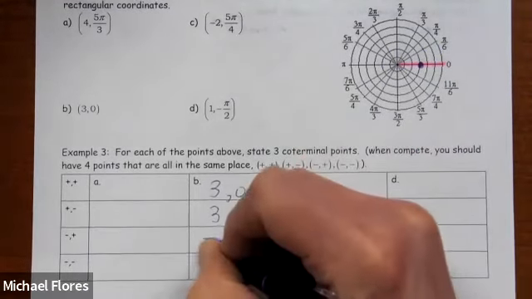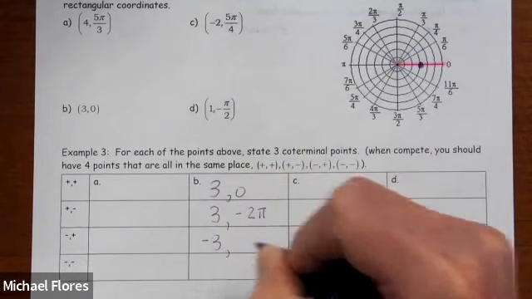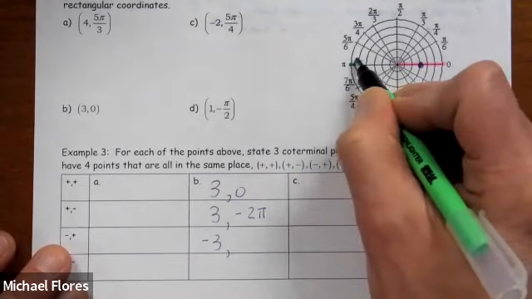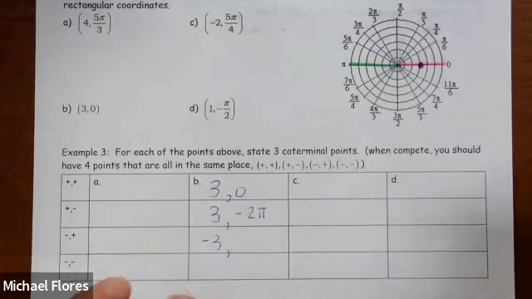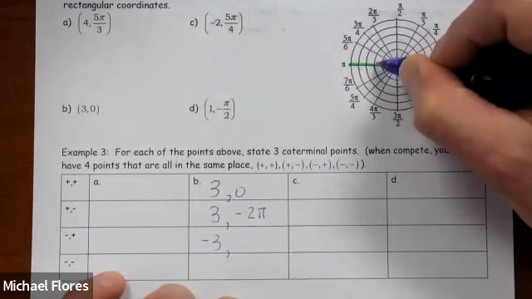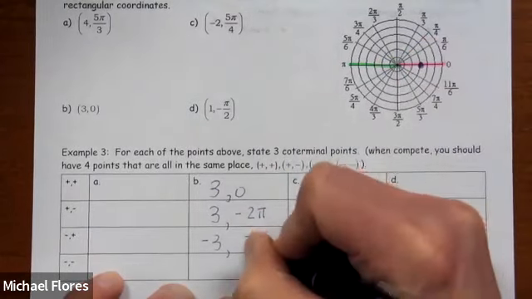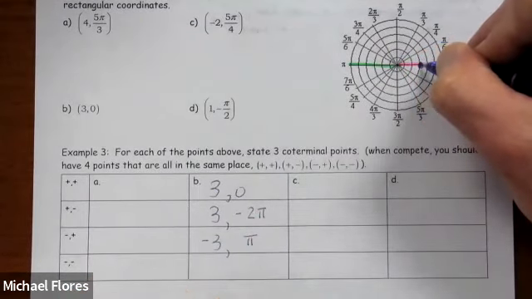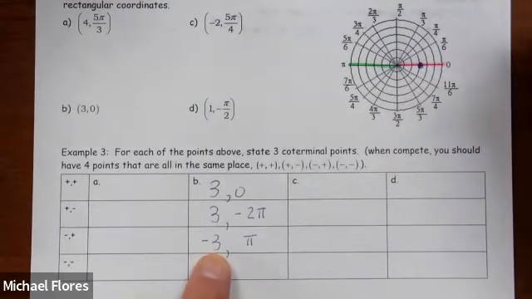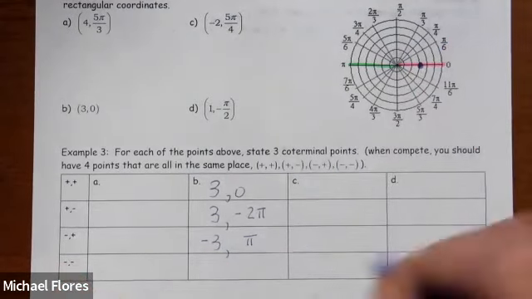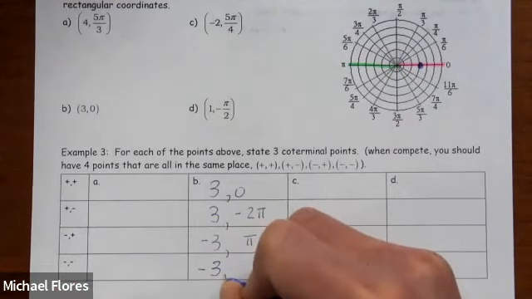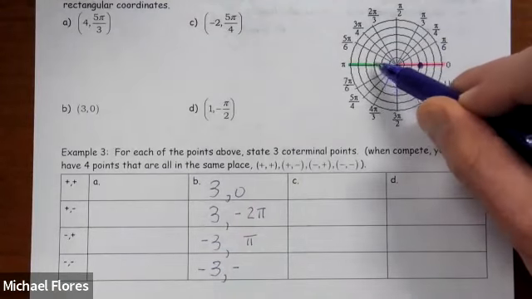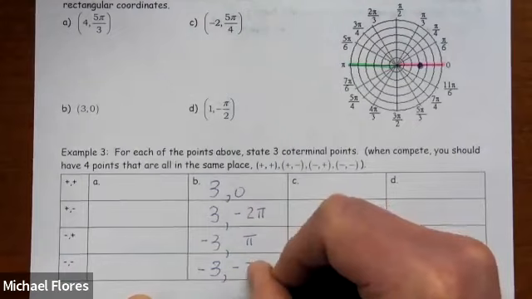Here, they want your radius to be negative, but they want your angle to be positive. So we're going to use the opposite terminal ray here. From here to here is pi rotations. And then we would want to retreat back from that angle 3 directions, which is why our radius is negative here. And then for this example, they want your radius to be negative, your angle to also be negative. So in order to do a negative rotation and then stop at that terminal ray there, that would be -pi.